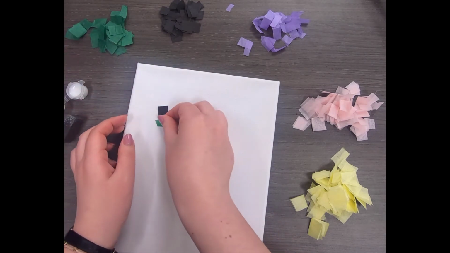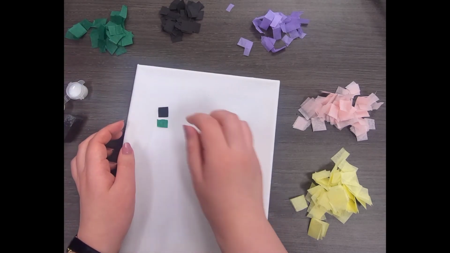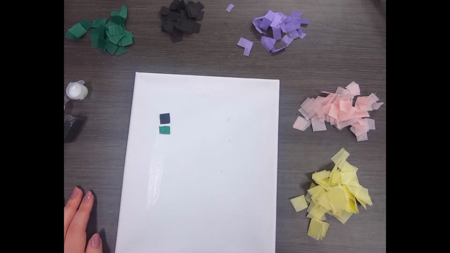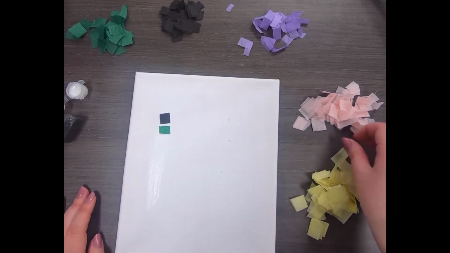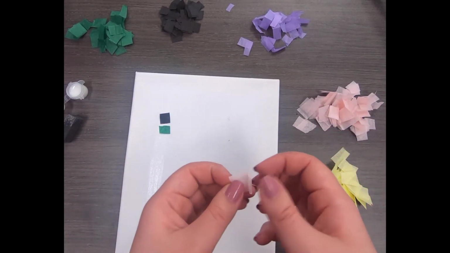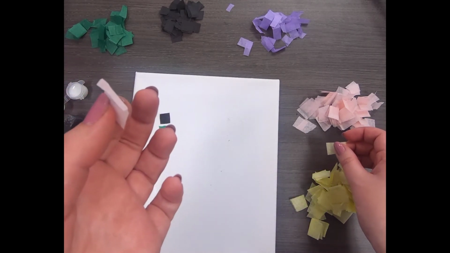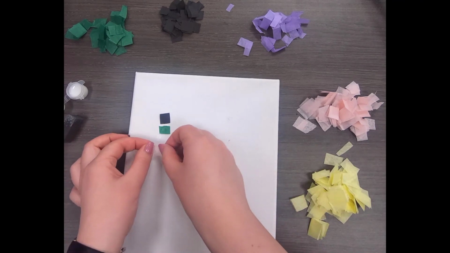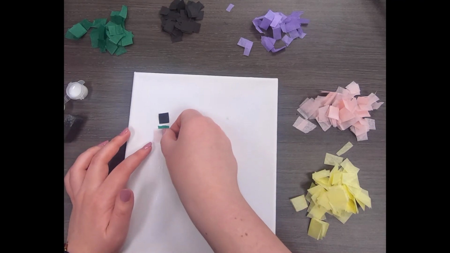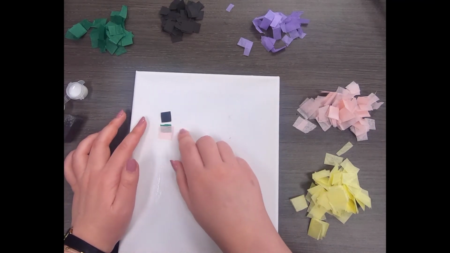So it looks something like that, and we have that gap. Or if you want to, you can also choose to have them overlap, since we are using tissue paper. If you want to overlap, I know with some of the lighter colors, like the whites, pinks, or yellows, these ones are pretty thin. So if there's anything underneath, like a different color, you'll be able to see through it like that.